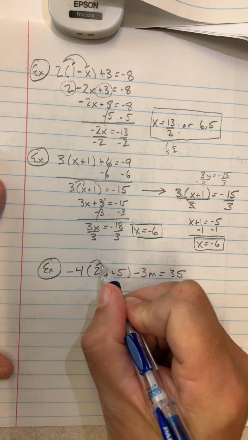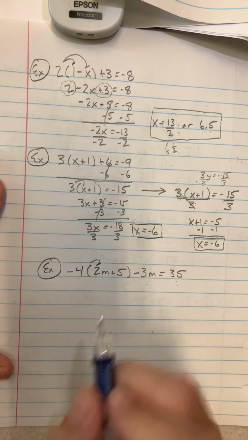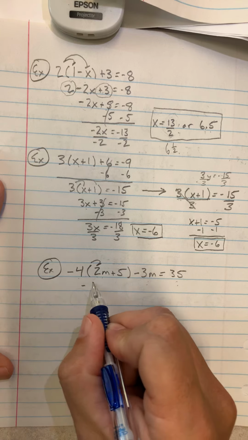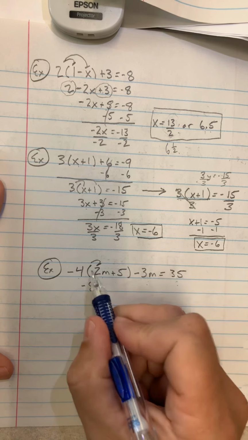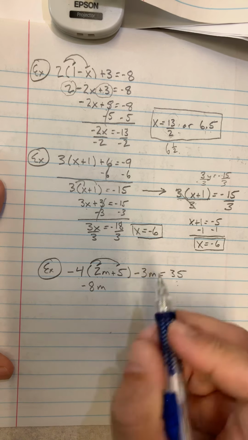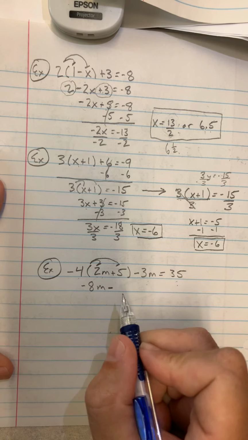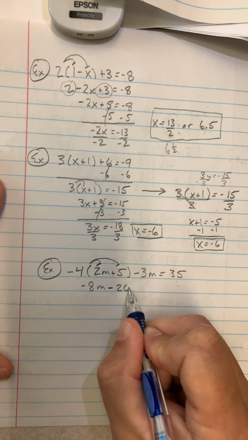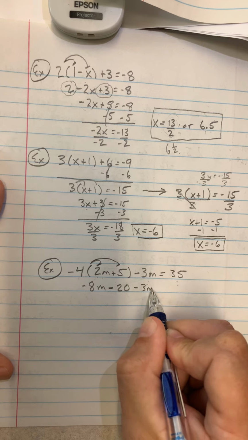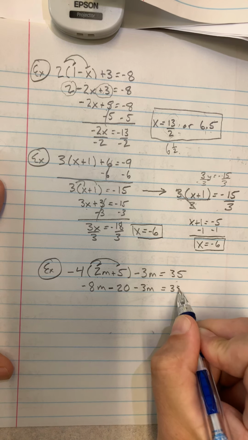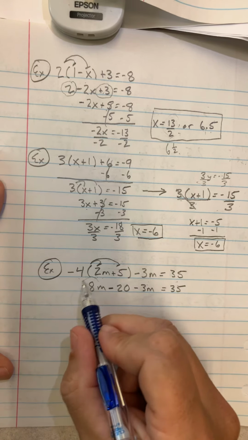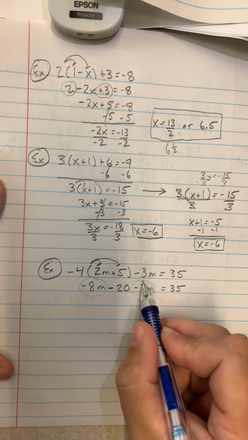We are just going to distribute negative 4 times 2m, negative 8m. Negative 4 times a positive 5, negative 20. I'm left with my negative 3m is equal to 35. I now have some like terms I'm going to combine here.